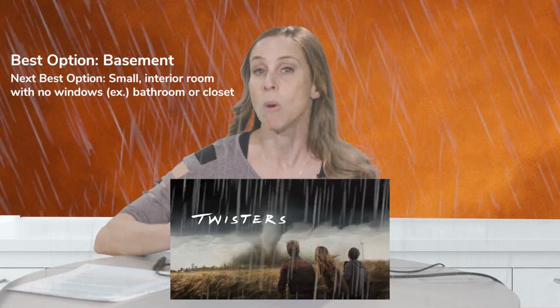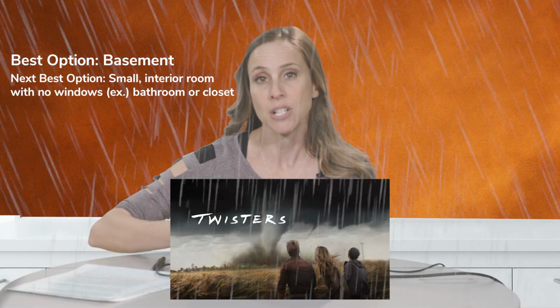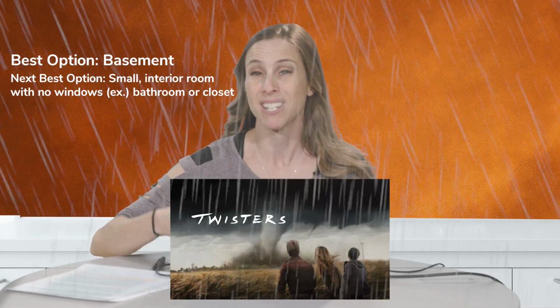So they're looking for a basement, and this is good. Given the opportunity, you always want to get to that underground shelter because the winds from the tornado can't penetrate below the surface of the ground. But if you don't have a basement, the best place to be is in a small interior room that doesn't have any windows, so a small interior bathroom or closet. The idea is to put as much space between you and the exterior of the building as possible, because what ends up hurting people is flying debris.